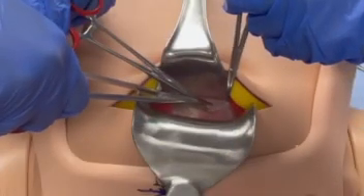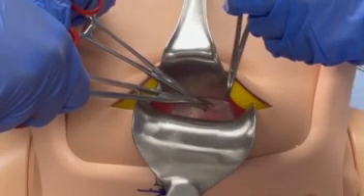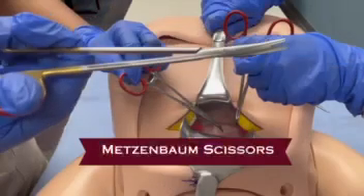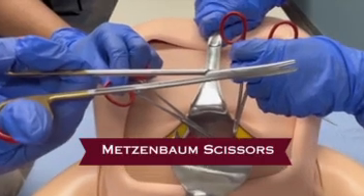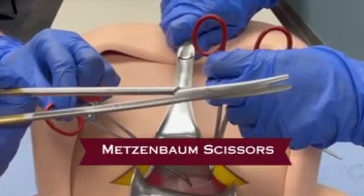The peritoneum is incised using Metzenbaum scissors. Metzenbaum scissors are the other main type of surgical scissors. The fine, curved blade of Metzenbaums are used for precise dissection in delicate tissue.